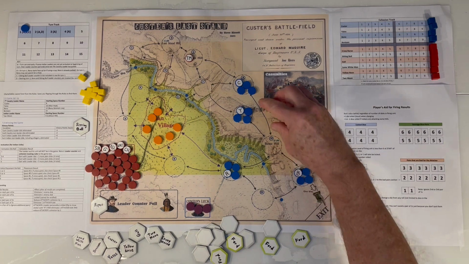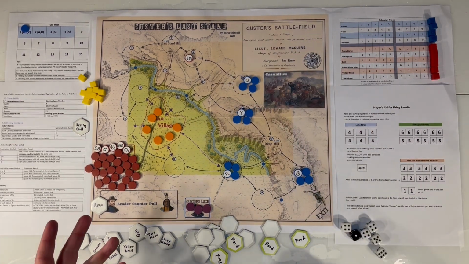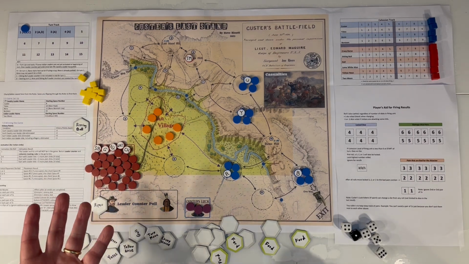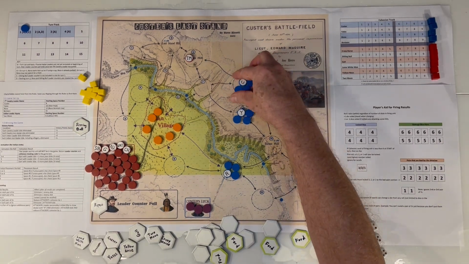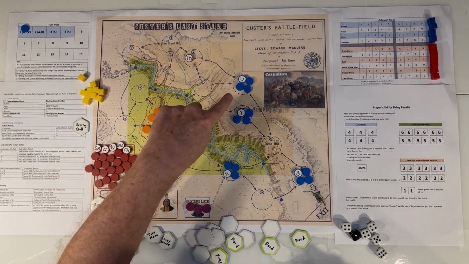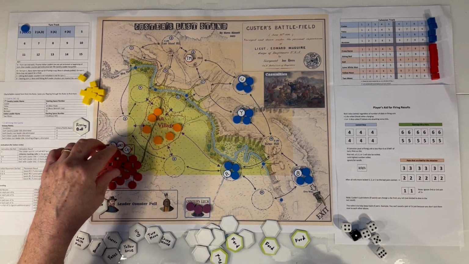So basically in this game, it's a solitaire game. While the rules do allow for a second person to control the Indians, it was designed as a solitaire game. Thematically, Custer does not know, as in the historical situation, exactly how many Indians he's facing.